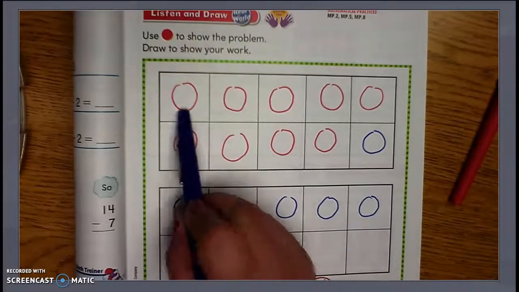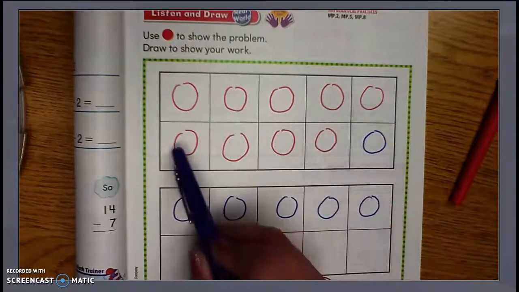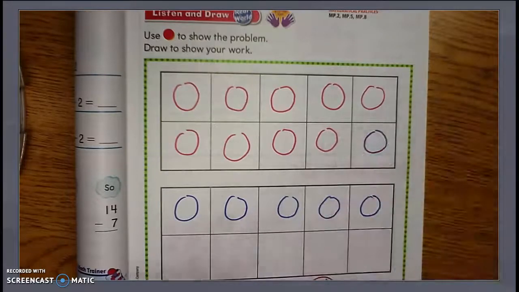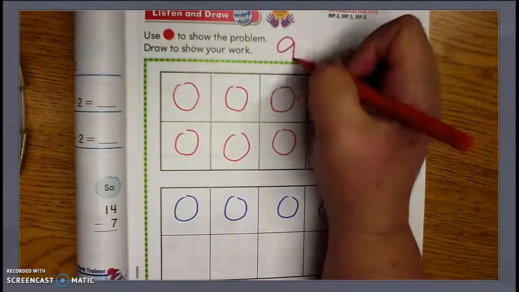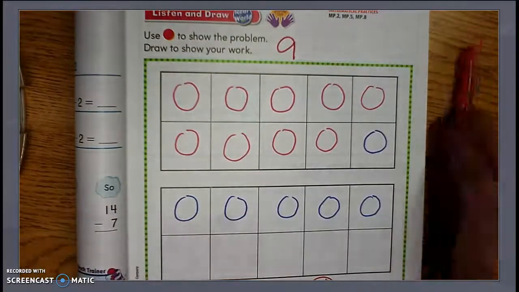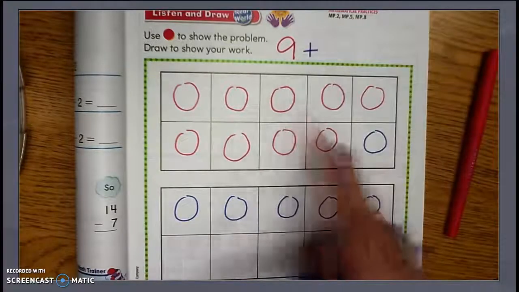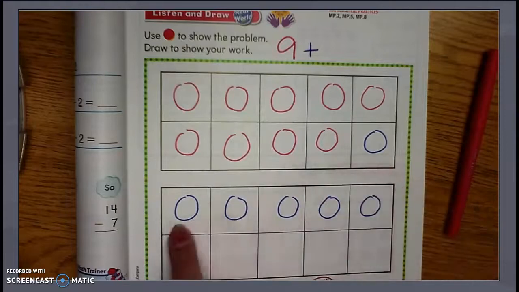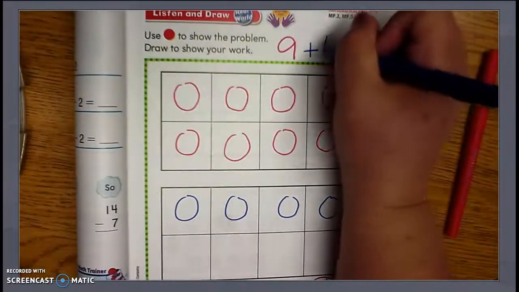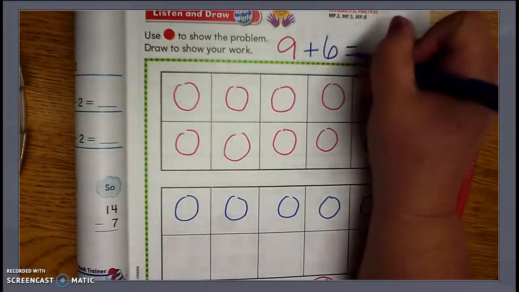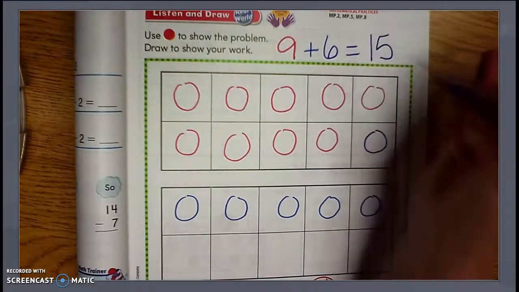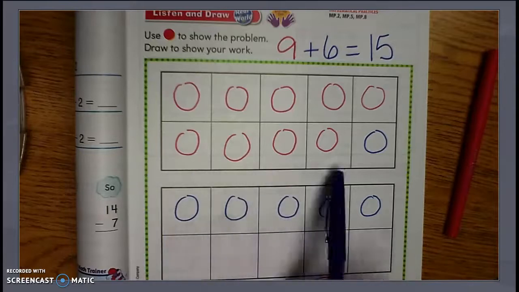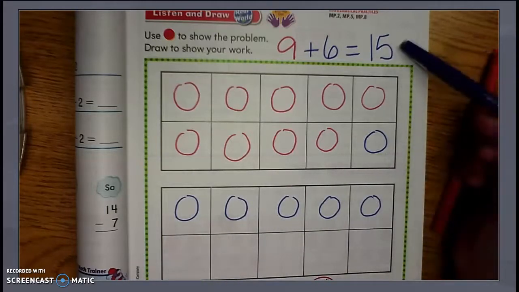I have 1, 2, 3, 4, 5, 6, 7, 8, 9. So we have 9 red counters. I'm going to write this up here. 9 plus the additional counters that I put. So I have 1 more plus 5 more. So I have 6 counters to equal 15. So the math sentence for this would be 9 plus 6 would equal 15.